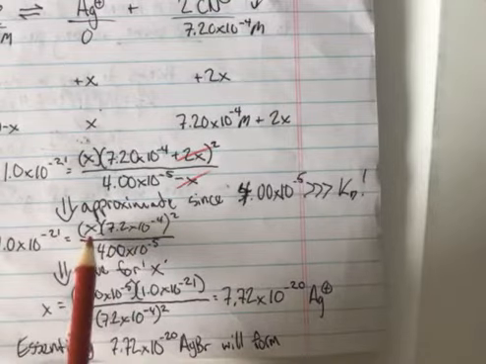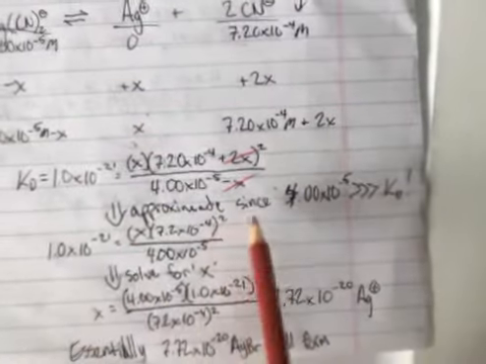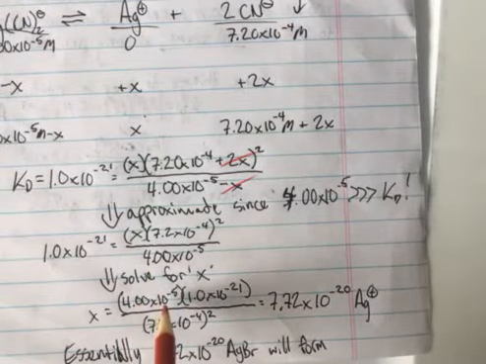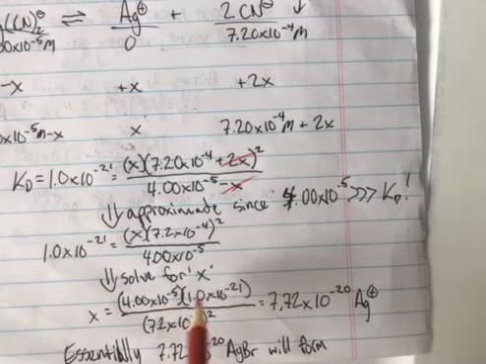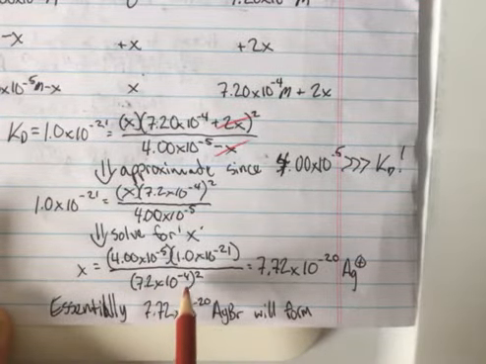So in other words, if we're to solve for x, now all we have to do is a little bit of algebra to manipulate that and get it solved for x. So 4.00 times 10 to the minus 5 molar times the Kd, all divided by 7.2 times 10 to the minus 4 molar of CN minus squared.